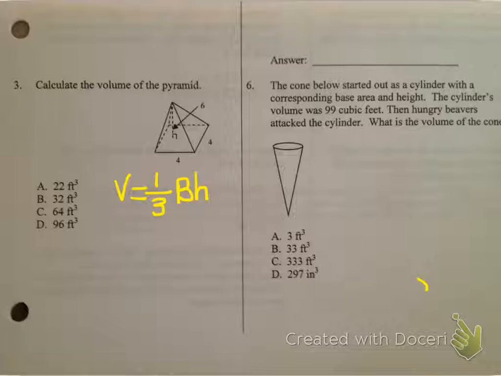So we have to figure out what is the area of our base. Well, to find the area of the base of this rectangular or square pyramid, we can do side times side or base times height. So here we have 4 by 4, so 4 times 4 is 16. So that is our capital B.